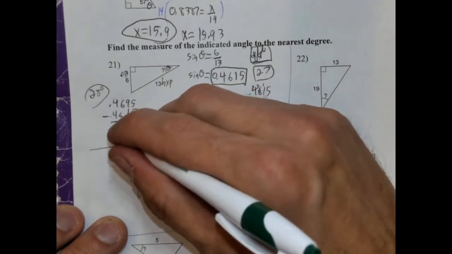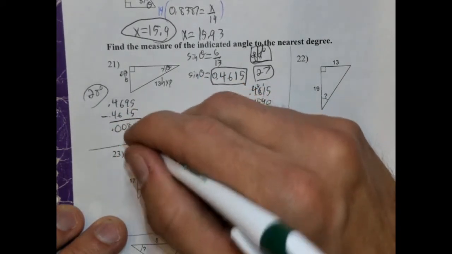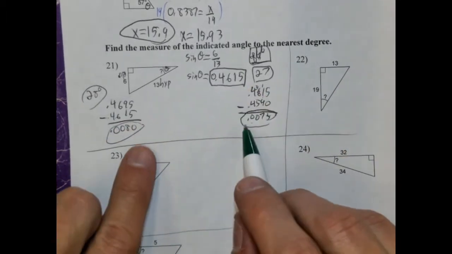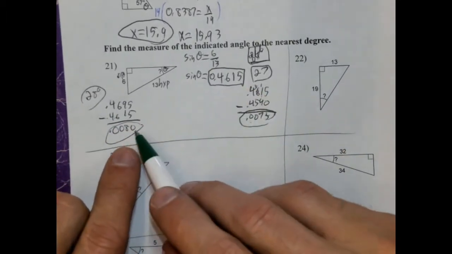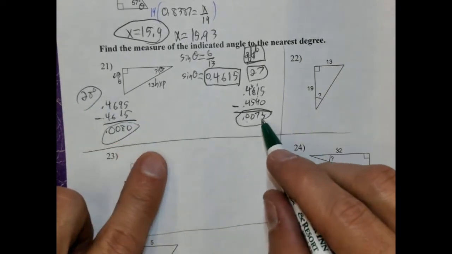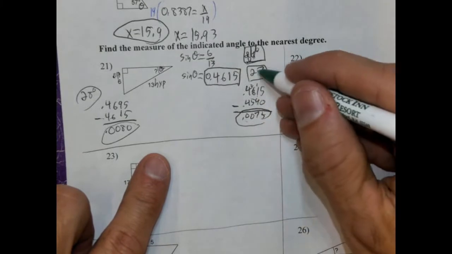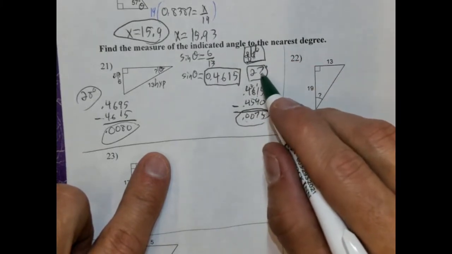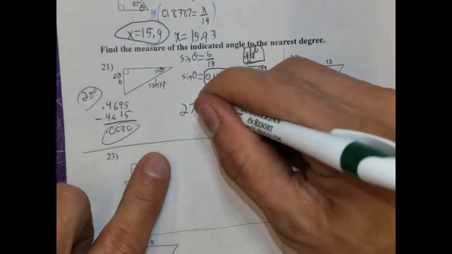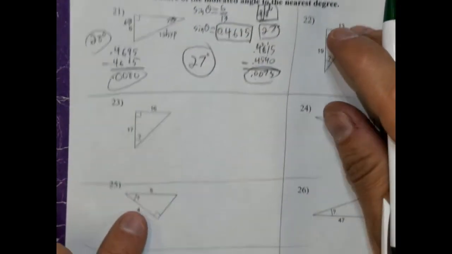That's going to be a difference of, look how close this is, 80 ten-thousandths. So you can see that it's almost in the middle. It's 80 ten-thousandths away from 28 degrees, and only 75 ten-thousandths from 27 degrees. So clearly it's slightly closer to 27 degrees, but it's awfully, awfully close. So it's 27 degrees. Okay, let's try another one.